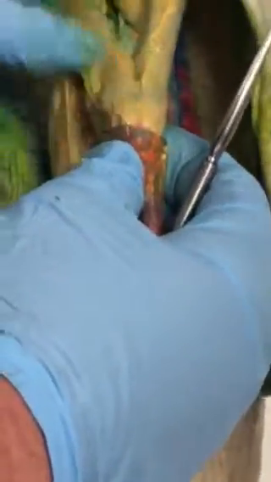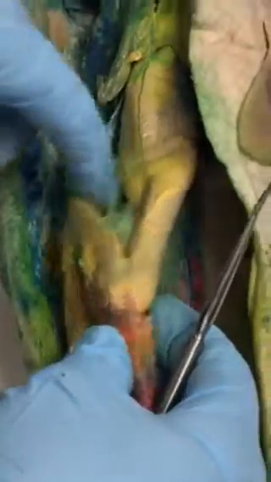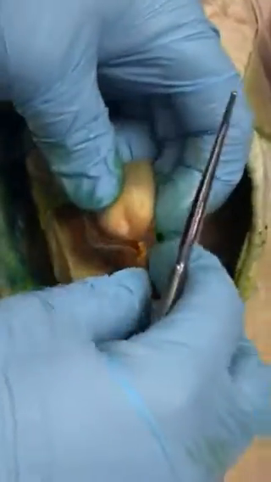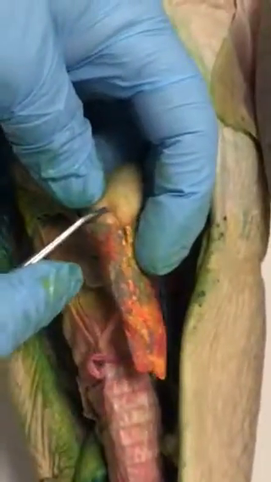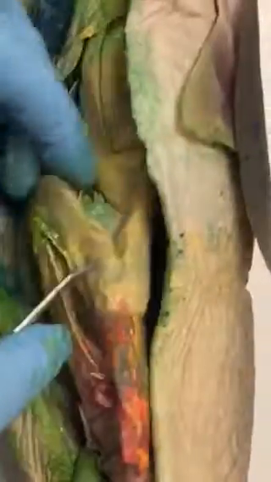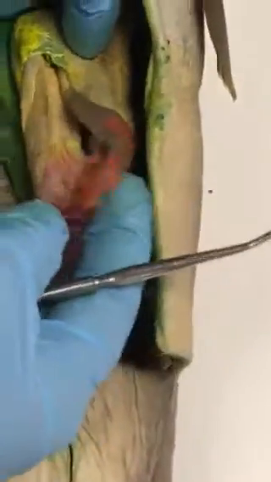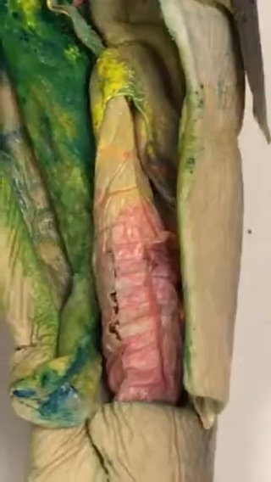Okay. See, here's the stomach, and then immediately off the stomach is the duodenum. It's a really thick duodenum. You can actually see the line, the pyloric sphincter right there, and then immediately it becomes the duodenum. What's this thing? That's the spleen. Spleen. Okay.